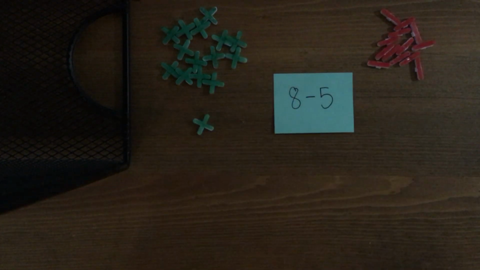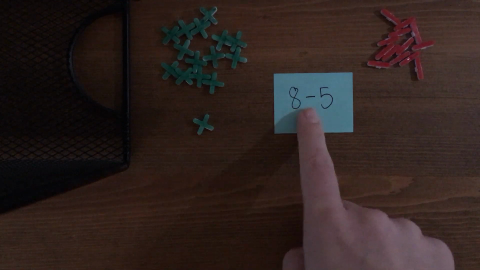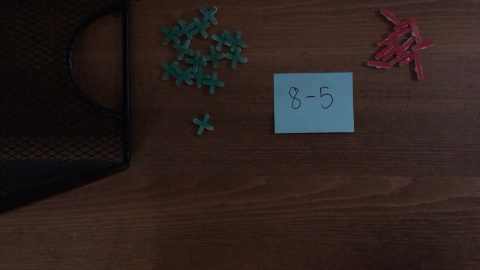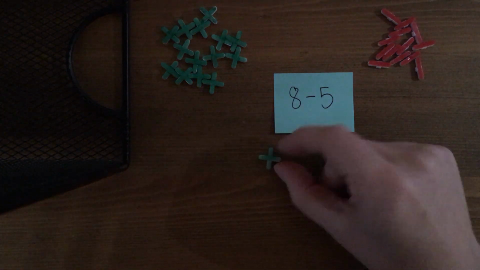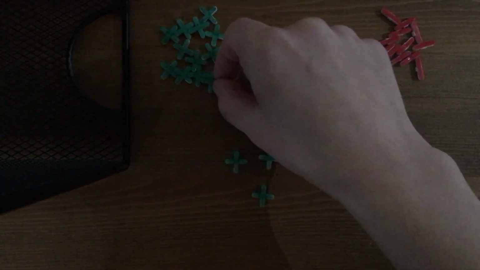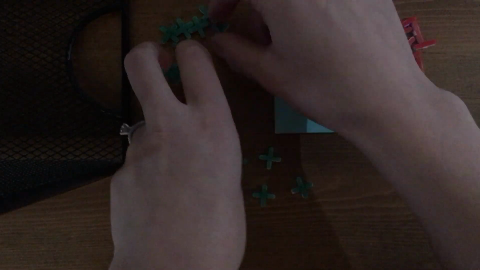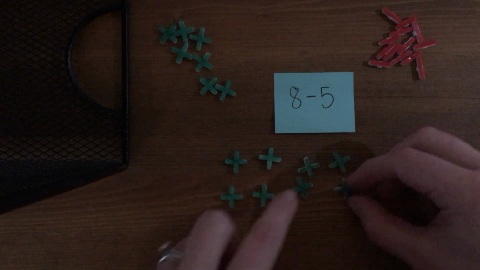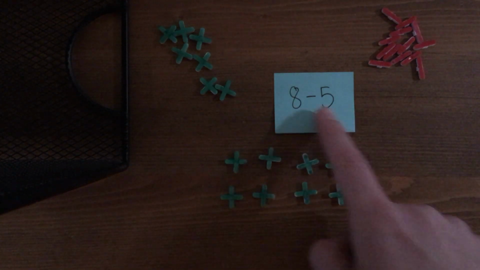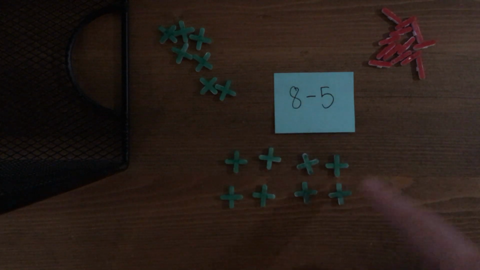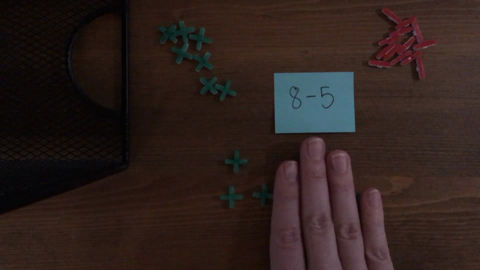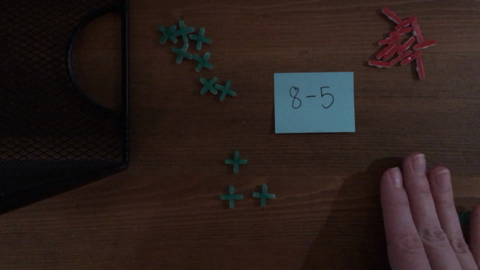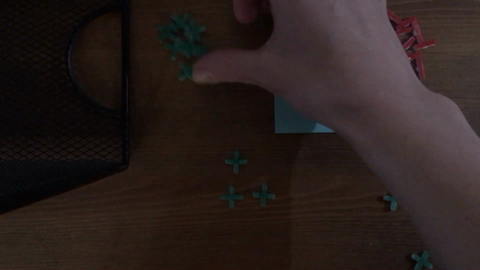So here's our first problem: 8 minus 5. The first thing I want to talk about is what this minus means. This minus means to take it away. If I were to show this with tiles, I've got 1, 2, 3, 4, 5, 6, 7, one more, 8 of them. So there's my 8. This says minus 5, or take away 5. So I'm going to take away 1, 2, 3, 4, 5. I'm going to take those away. And what do I have left? I have 3 of them left.